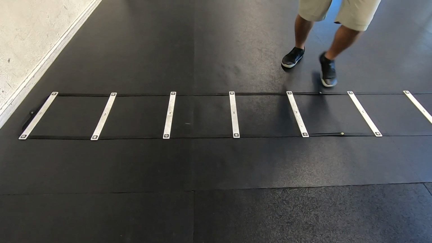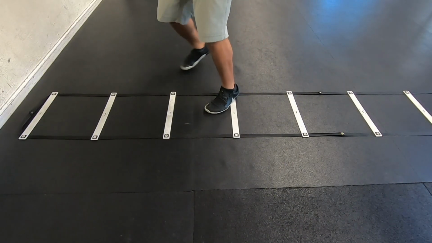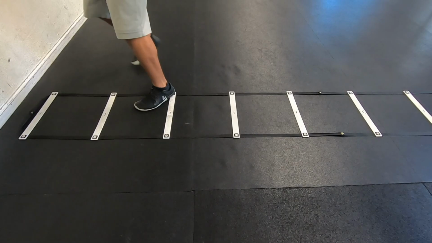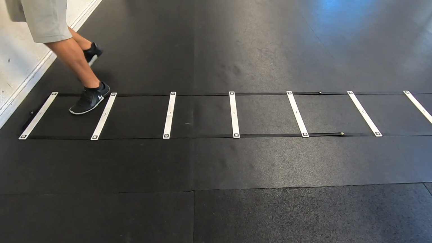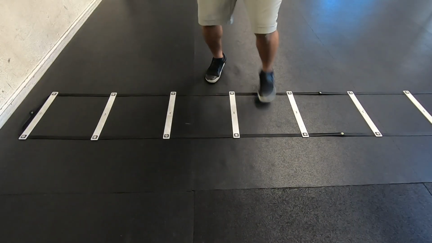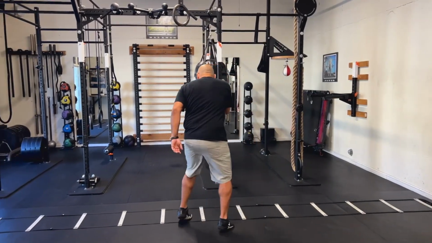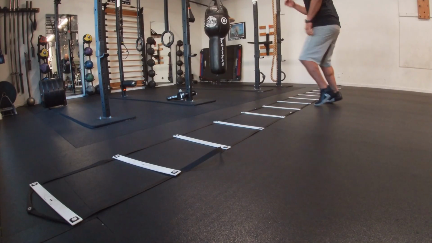I don't want to just step in forward and back. I'm rotating the hips. That's what makes this pattern challenging. Now with a little bit of speed. And you can hear the sounds should be very consistent throughout.